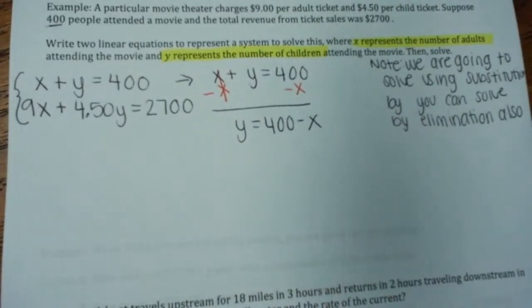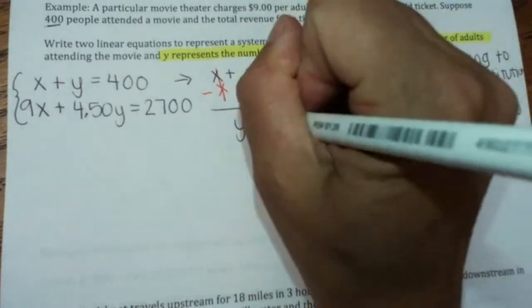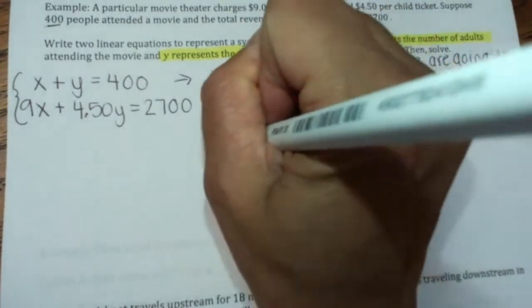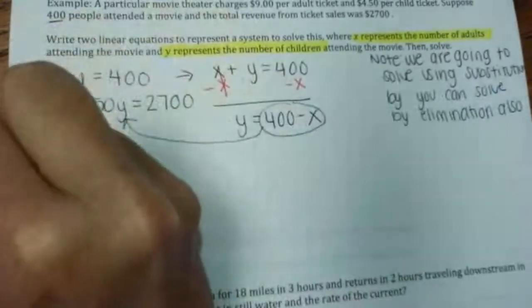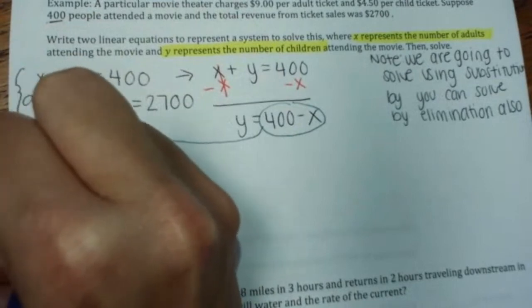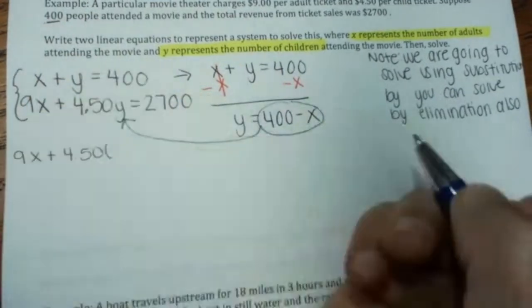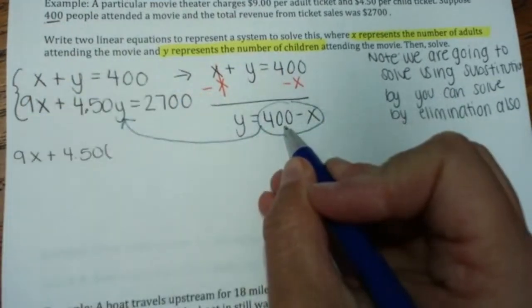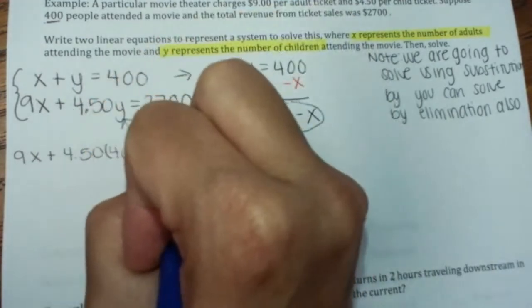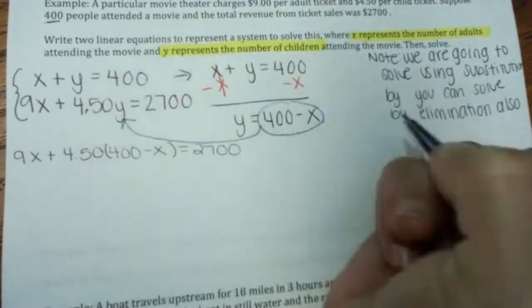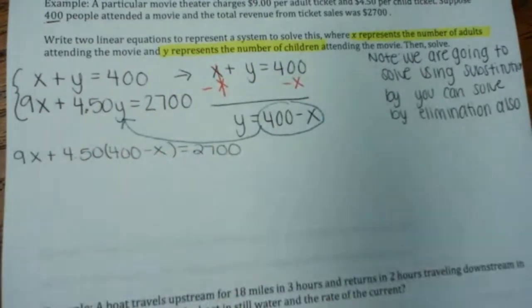All right, so now I know that y is the same thing as saying 400 minus x. So let's plug that in over here to our other equation for y. So 9x plus 4.50 times y, and we know y is the same thing as 400 minus x, equals 2700. So now I have an equation with just x's, so I can use this to solve for x.